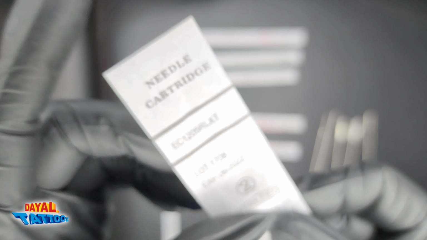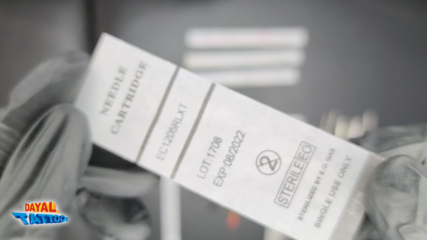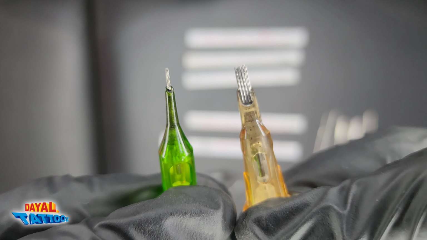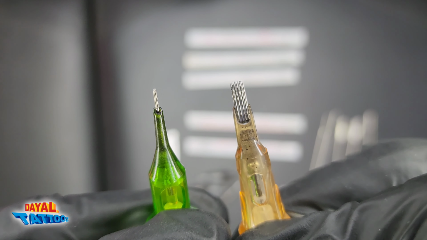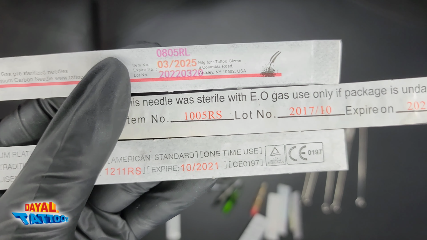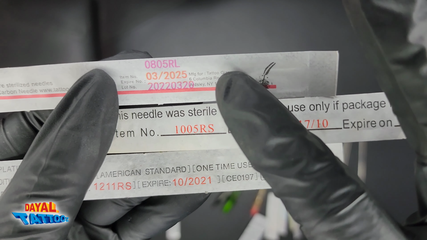In this also the liner needle and shader needle come separately. This is liner and this is shader, just like the traditional needle. The only difference is the texture. I have already told you that there are different numbers in the coding. Look at the numbers next to all the needles.